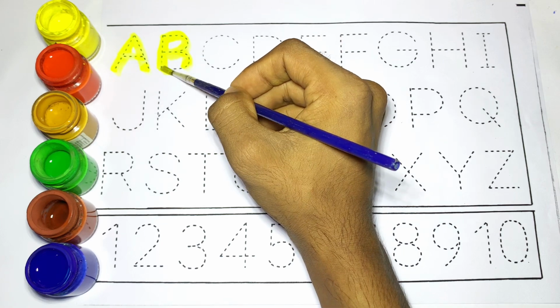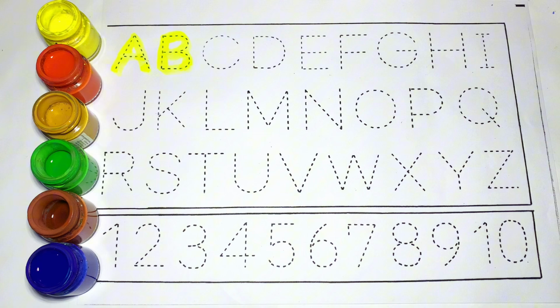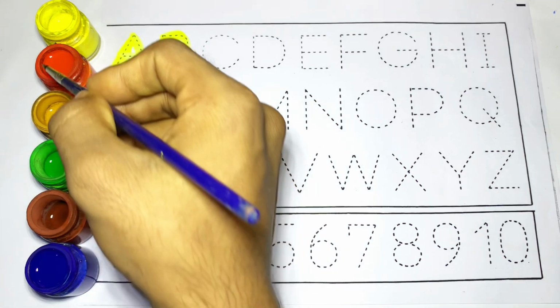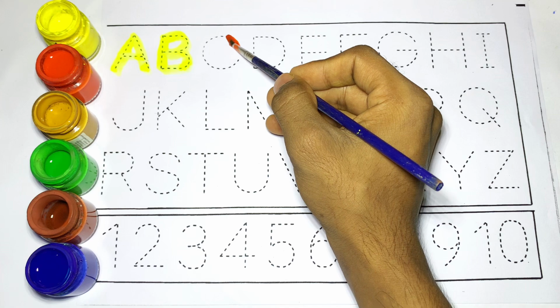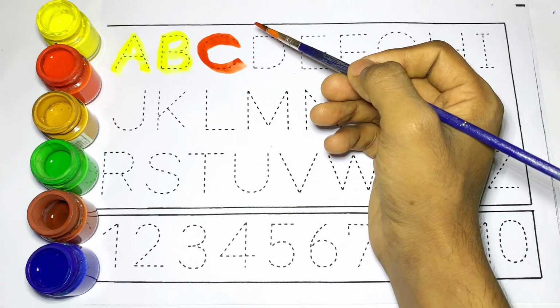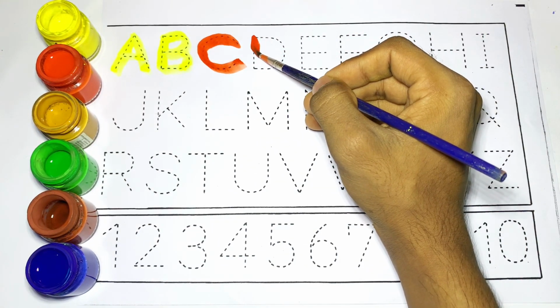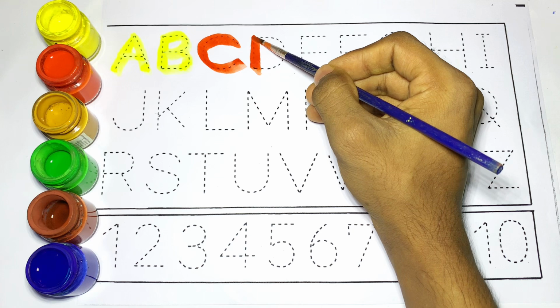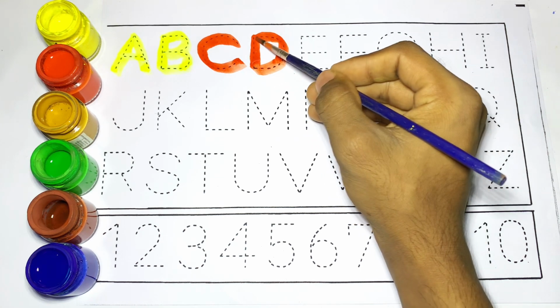The alphabet B. Next is C. C for cat, C for car. The alphabet C. And use red color. Kids, again use red color and draw D. D for dog, D for doll. The alphabet D.